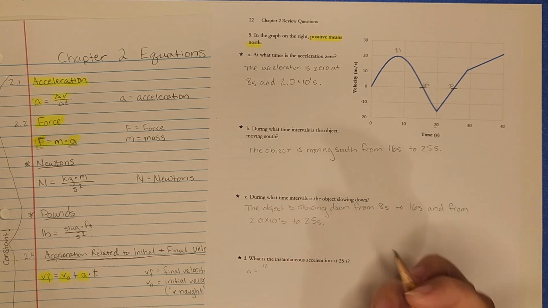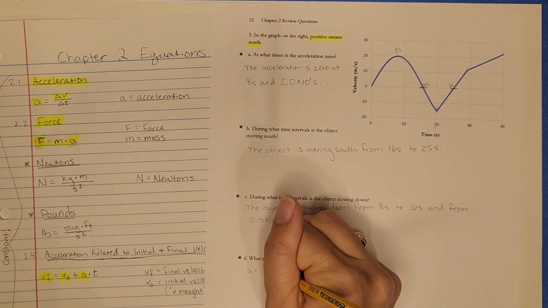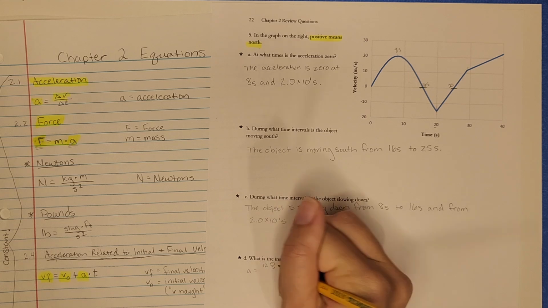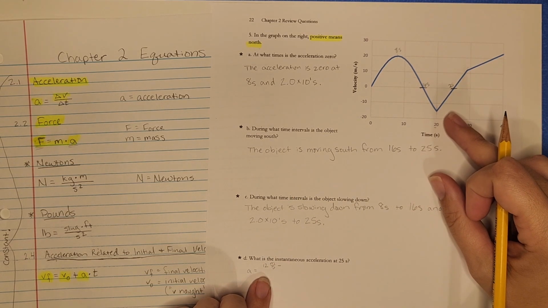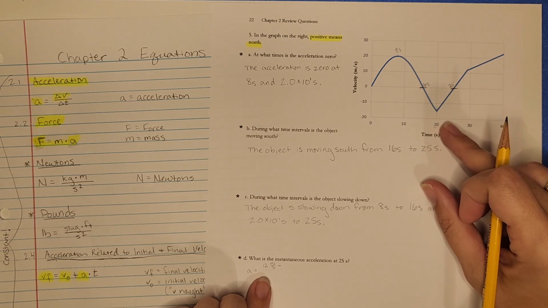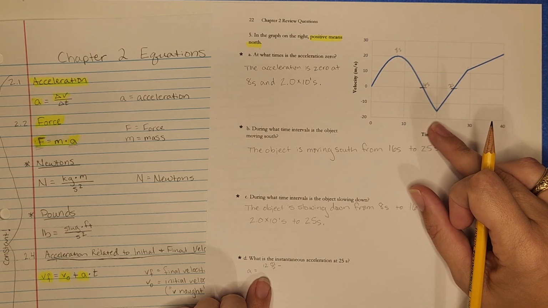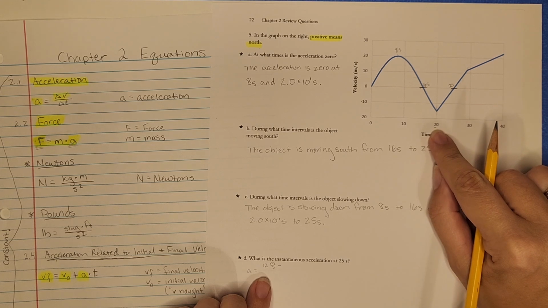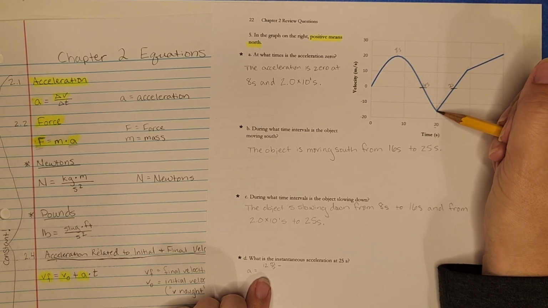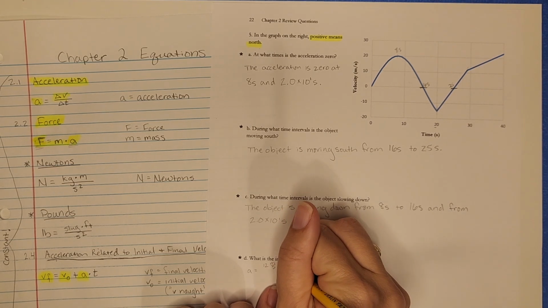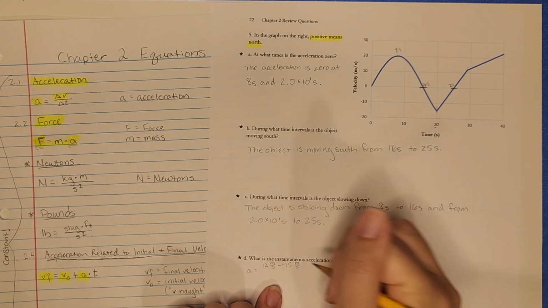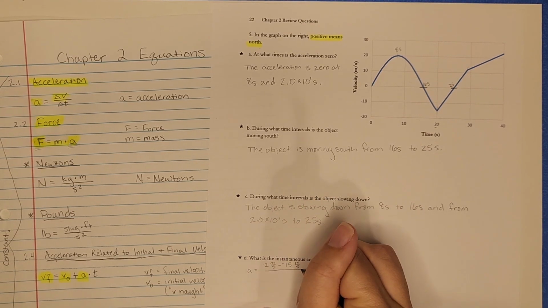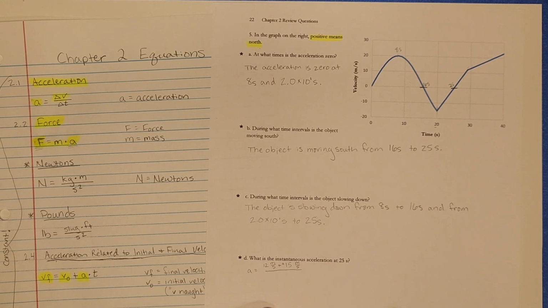And our units are meters per second. So final velocity minus whatever the initial velocity that I take. I am going to take what I see at the 20 seconds. I estimate that this velocity is about negative 15 meters per second. So it's minus a negative 15 meters per second, which would be the same as just adding it.